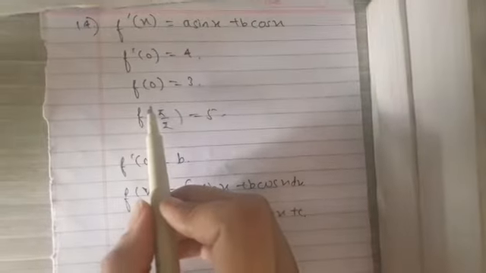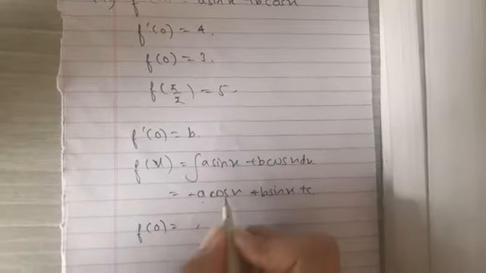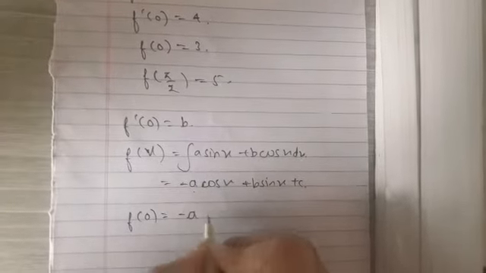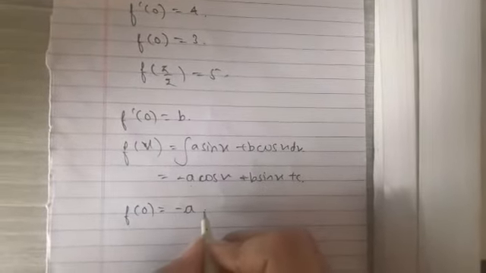Now let's substitute f of 0, which is equal to minus a cos x, so cos 0 is 1. So minus a into 1 is minus a. Sin x, which is sin 0, is 0. So b into 0 is 0. So we are left with minus a plus c, which we know is equal to 3.